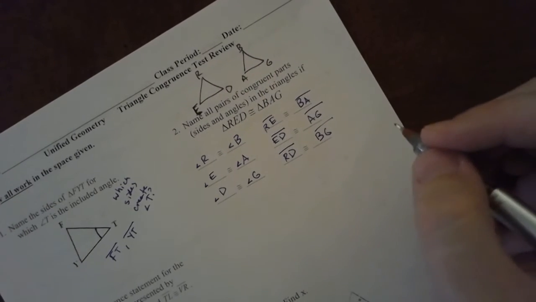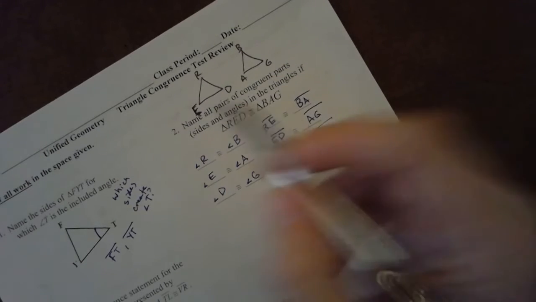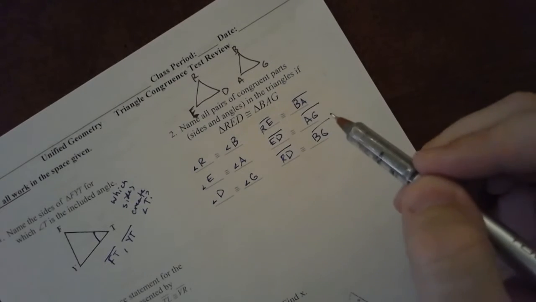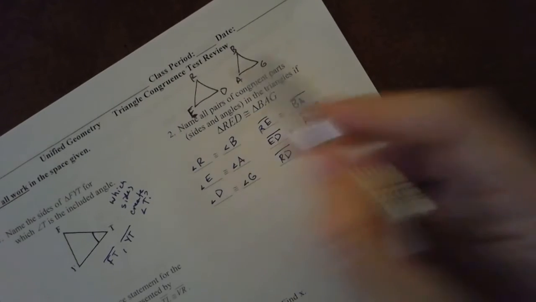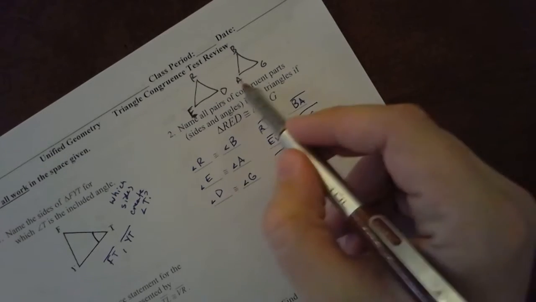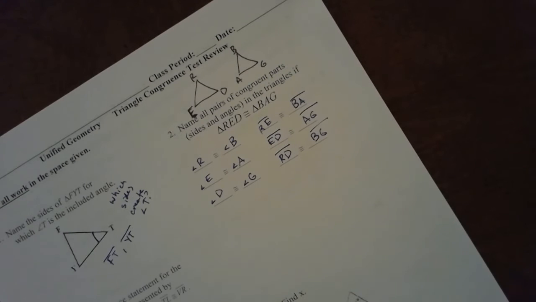Looking at the two triangles, angle R and angle B are both my top angles. E and A are both my left side angles. D and G are both my right side angles. And then I have side RE and side BA both on the left side, side ED and AG on the bottom, and side RD and BG on the right.